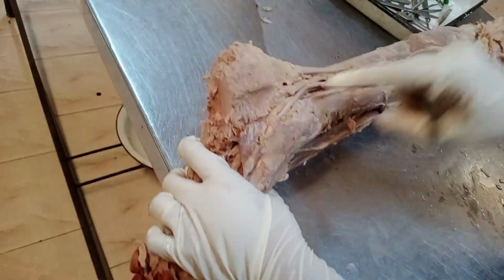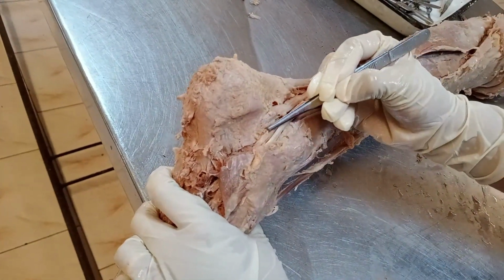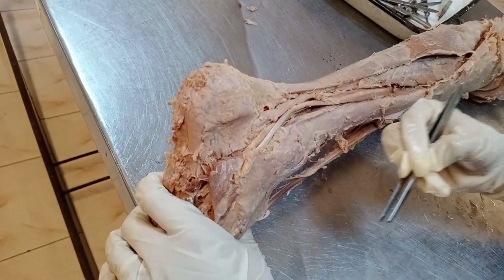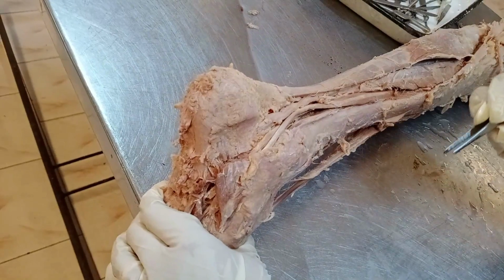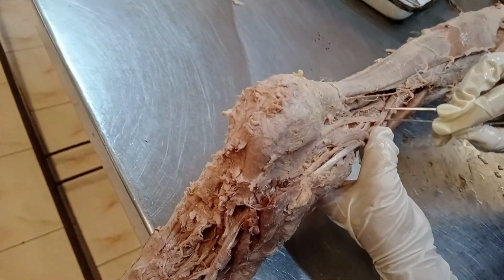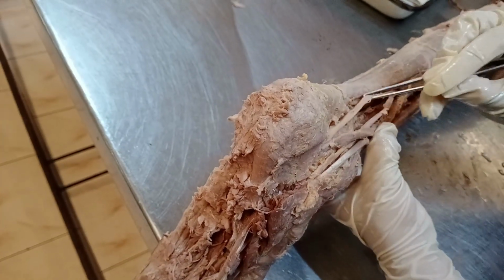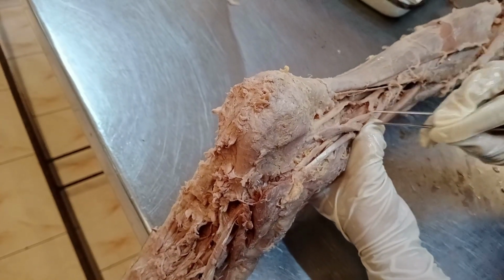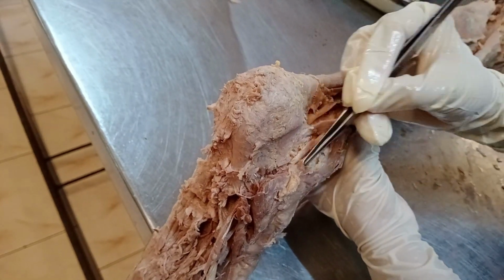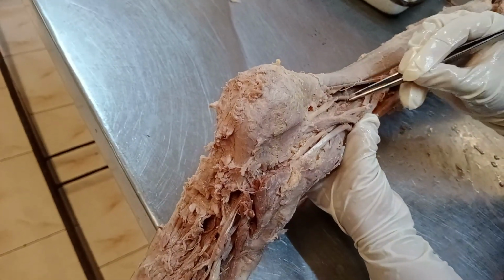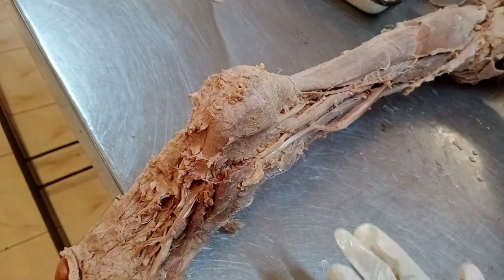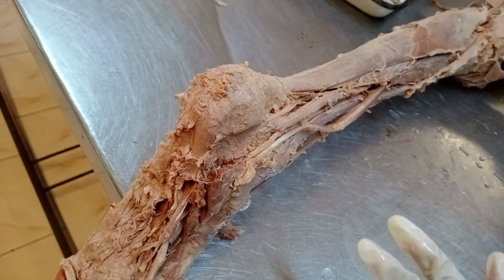The tibial nerve, when it comes underneath the flexor retinaculum, is going to divide into medial and lateral plantar nerves, which are going to enter into the sole and supply the muscles in the sole. In this specimen, you can see this is the tibial nerve, and it is having a higher division. It is supposed to divide under the flexor retinaculum and then enter into the sole, but here it is dividing at a higher level. So there is a variation. So the tibial nerve terminates by dividing into medial and lateral plantar nerves.